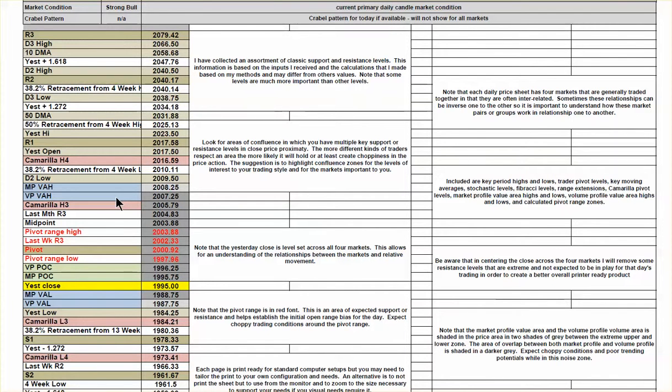And I've collected an assortment of classic support and resistance levels, and this information you need to understand is based on the inputs that I've received and calculations that I have made based on my methods. So they may differ from others' values. In other words, how I calculate the pivot could be different than how you might calculate the pivot or how others might report that value.